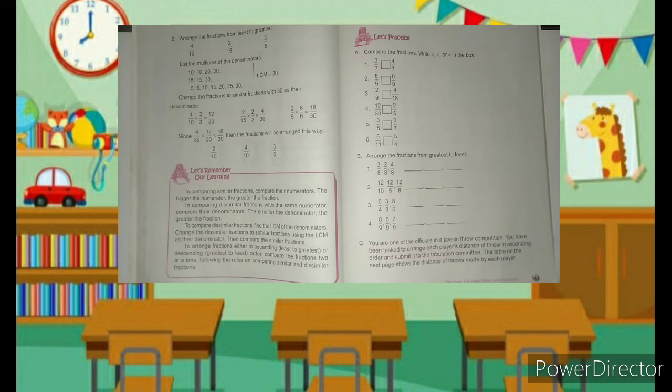Okay, so to compare dissimilar fractions, find the LCM of the denominators. Then change the fractions to similar fractions using the LCM as their denominator. Then compare the similar fractions. So to arrange fractions either in ascending, or least to greatest, or descending, greatest to least order, compare the fractions two at a time, following the rules on comparing similar and dissimilar fractions.